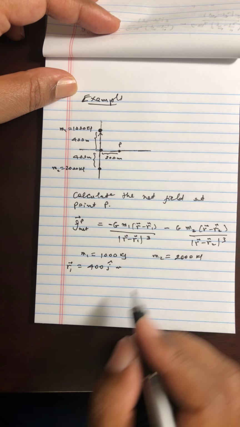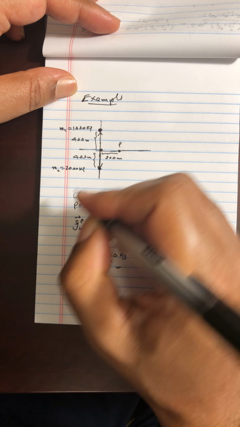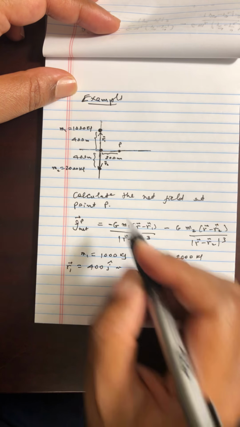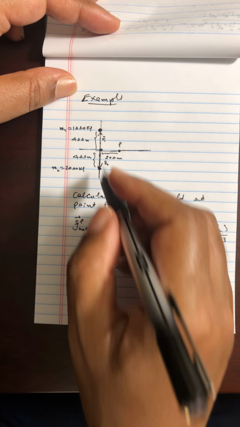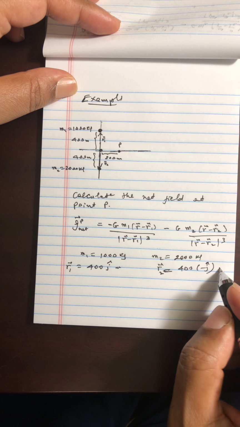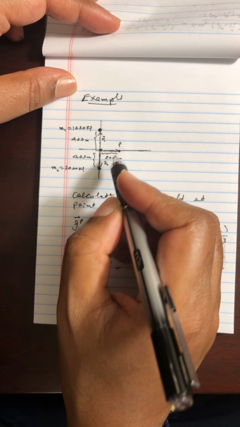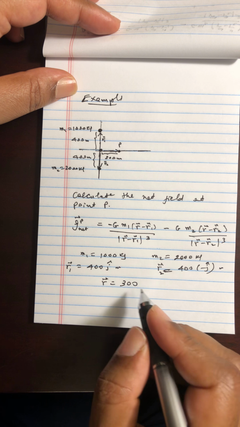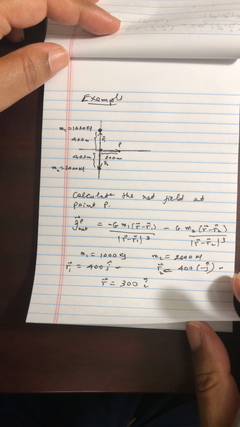The position vector r2 is in the negative j direction, 400 meters in the negative j direction. And r is the position vector of this point, which is 300 meters in the i direction. So that's all we need.